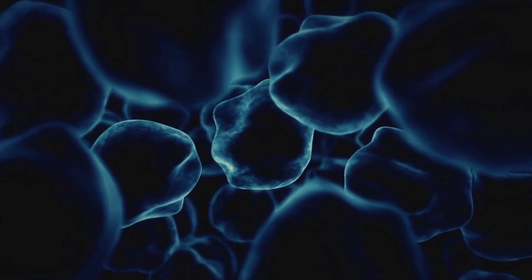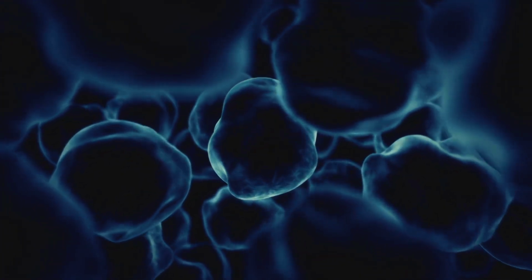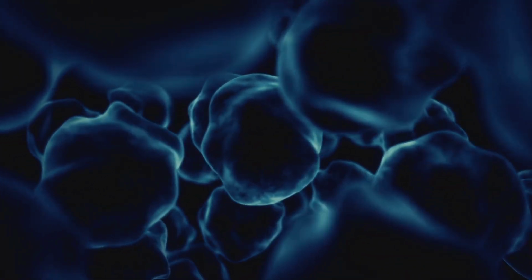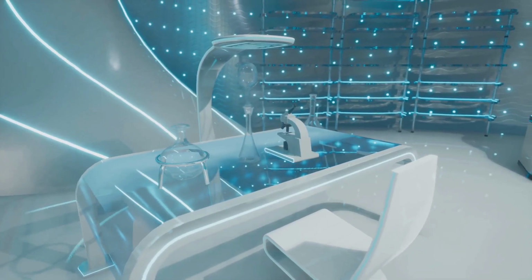This movement of ions is essential for maintaining the proper balance of fluids inside and outside of cells, which is crucial for cell survival. Ions are also important in many technological applications.